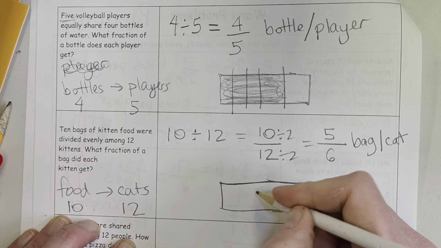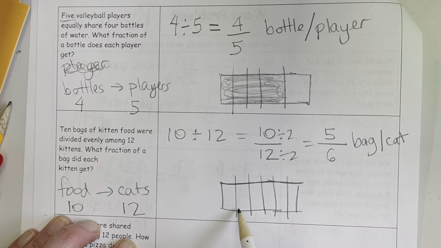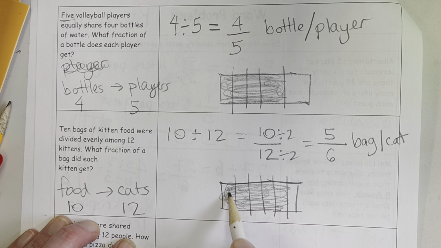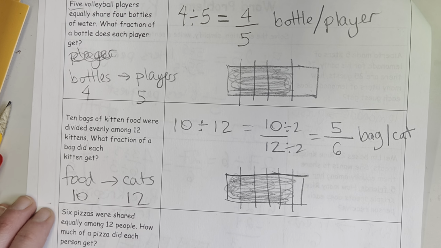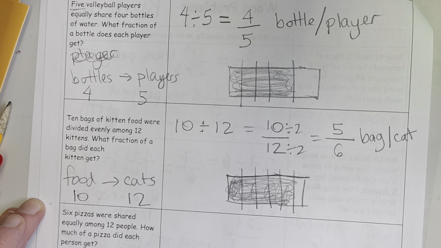Okay, there we go. 1, 2, 3, 4, 5. Okay, 5 lines, 6 sections. 1, 2, 3, 4, 5 sections. There's our 5/6. Okay, hopefully you're getting the hang of this and you can do the rest on your own.